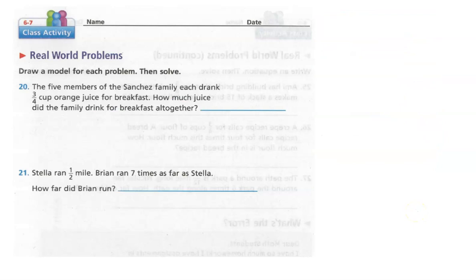All right. Last one is a real-world problem. I'm going to solve number 20 with you, and then I'll give you your assignment for the day. Number 20 says the 5 members of the Sanchez family each drank 3/4 of a cup of orange juice for breakfast. How much juice did the family drink for breakfast altogether? I want you to draw a model. You can either draw a model or write your multiplication sentence. I'm just going to do a multiplication sentence on this one.